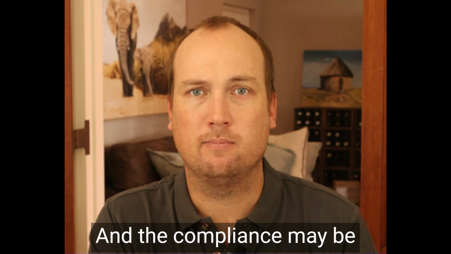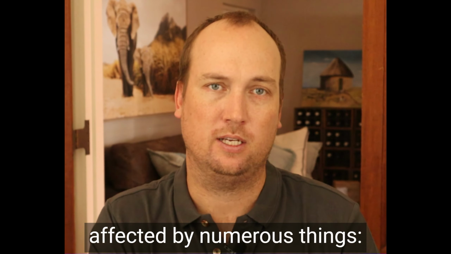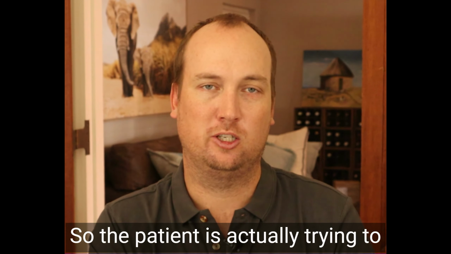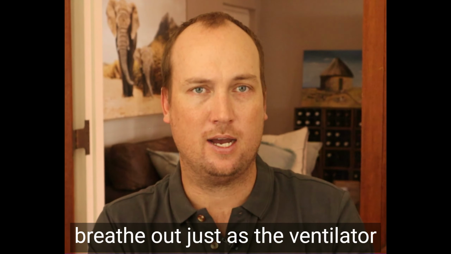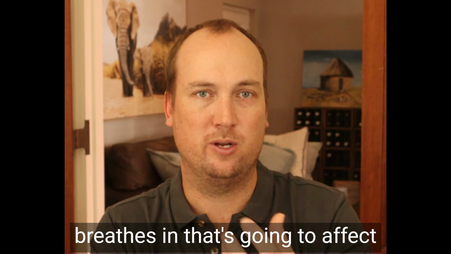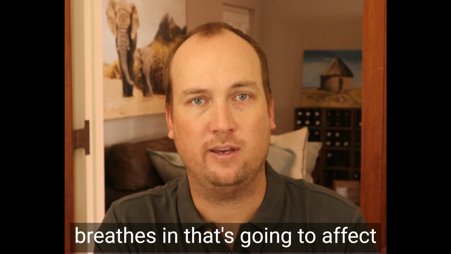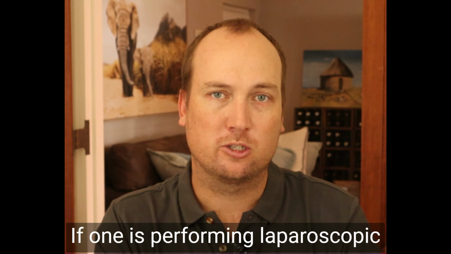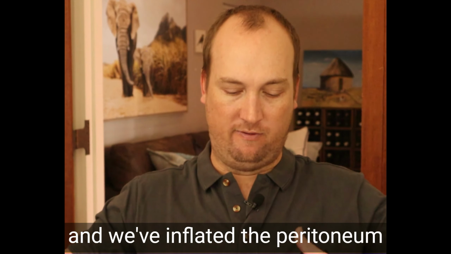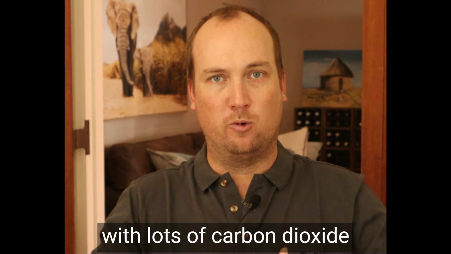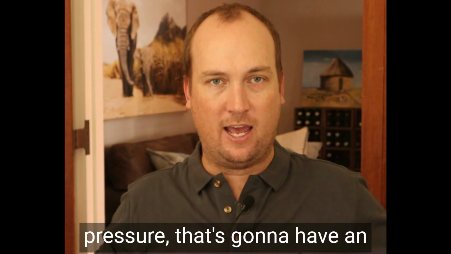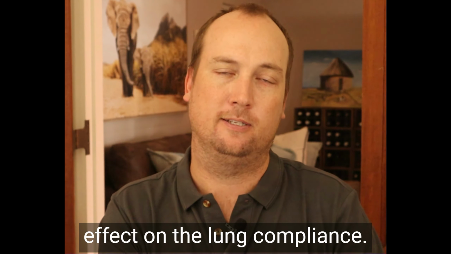And the compliance may be affected by numerous things. If there are spontaneous breathing efforts of the patient, so the patient is actually trying to breathe out just as the ventilator breathes in, that's going to affect the compliance of that breath. If one is performing laparoscopic surgery and we've inflated the peritoneum with lots of carbon dioxide and the peritoneum is under pressure, that's going to have an effect on the lung compliance.